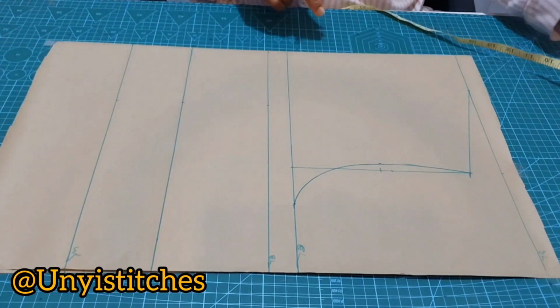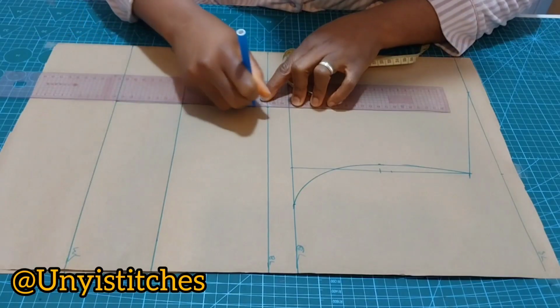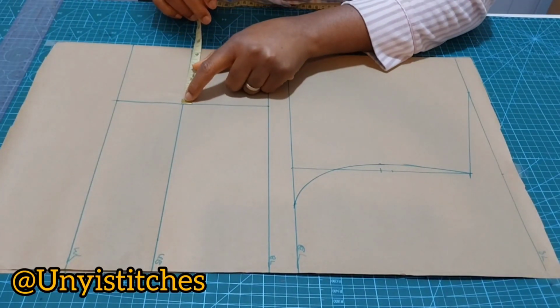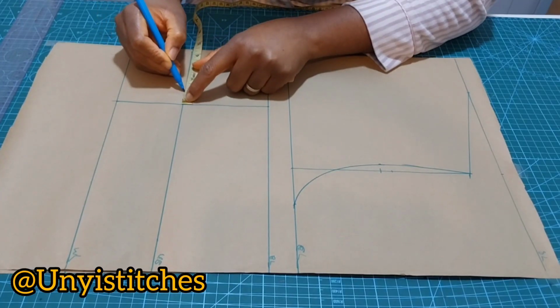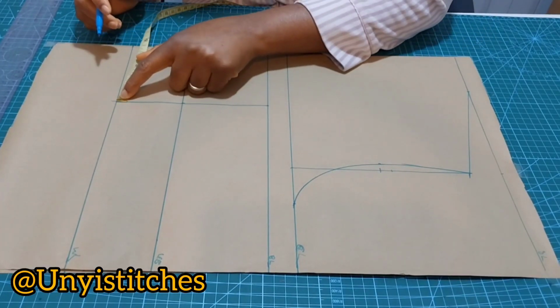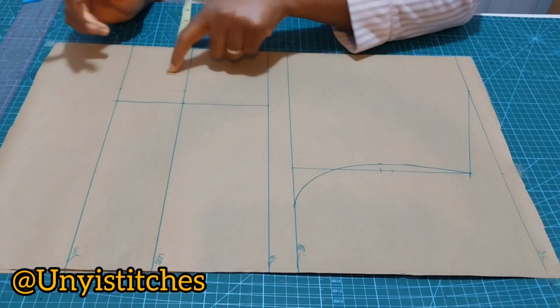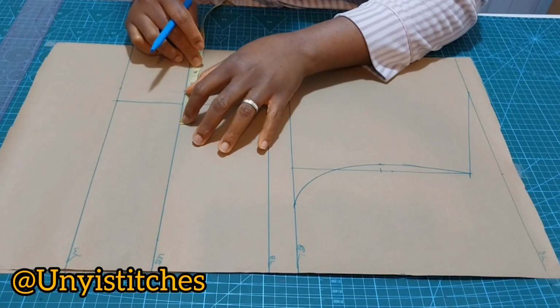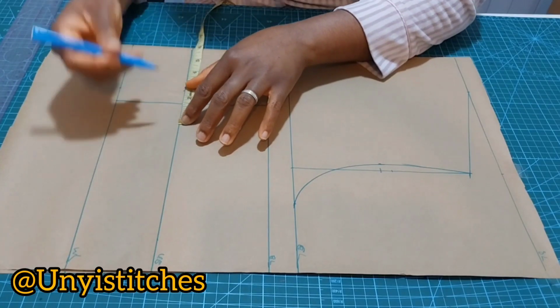So I will draw a straight line. On my underbust, I'm going to mark 1 inch towards my center. I'll mark the same on my half length. Then towards my side seam, I'm going to mark 1.5.